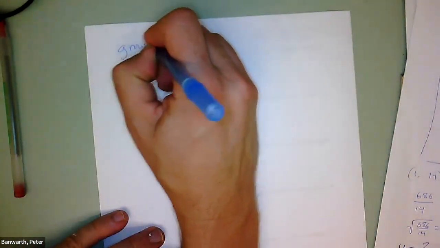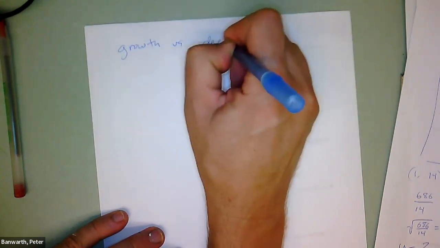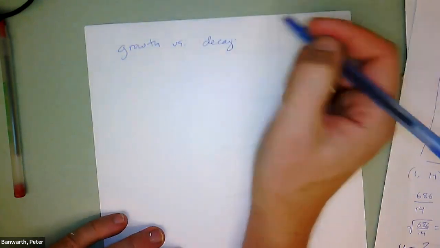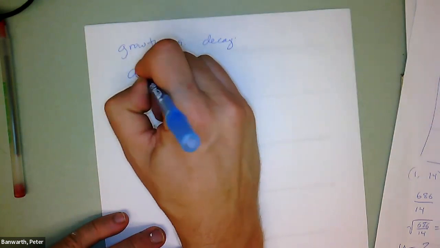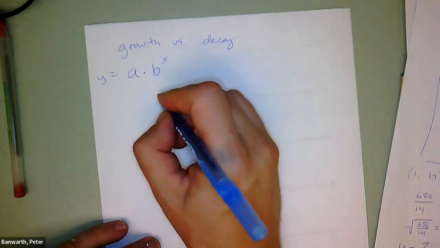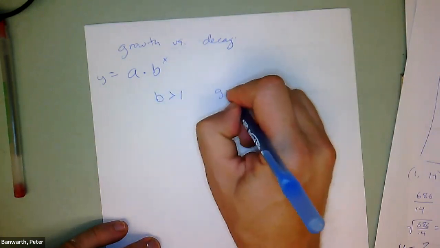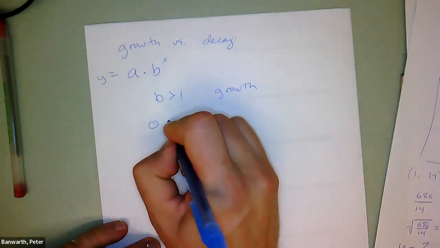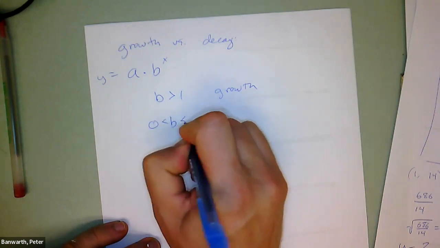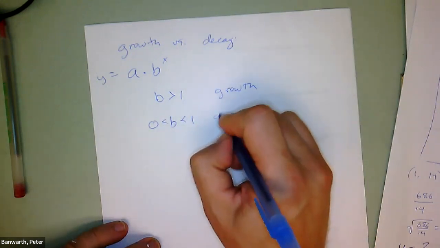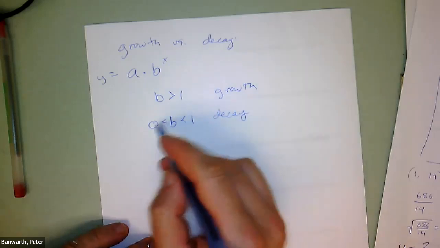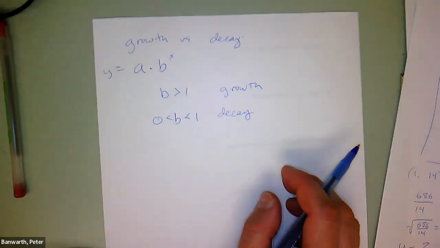Growth versus decay. Okay, if I have an exponential function, a times b to the x, if b is greater than 1, it's growth. If b is between 0 and 1, it's decay. And we can't have b equal to 0 or less than 0.